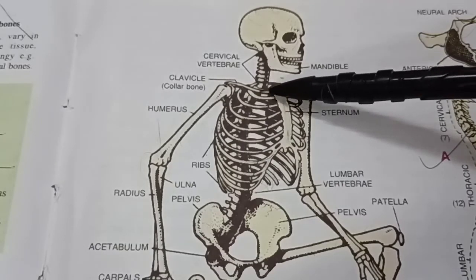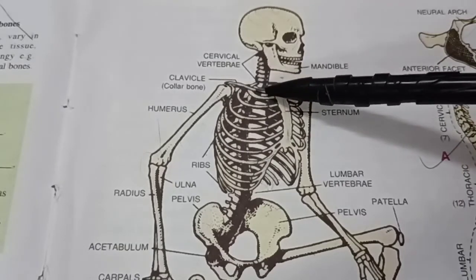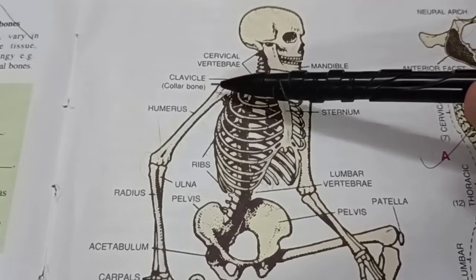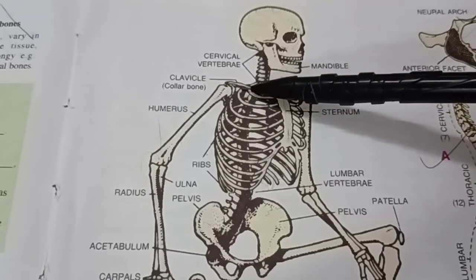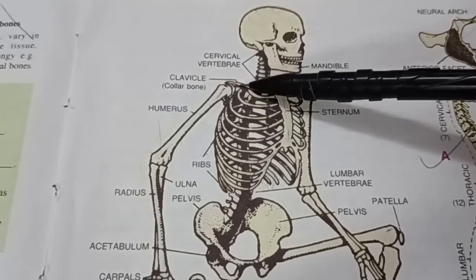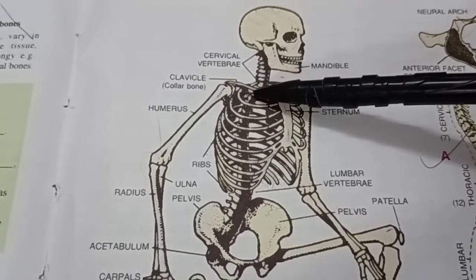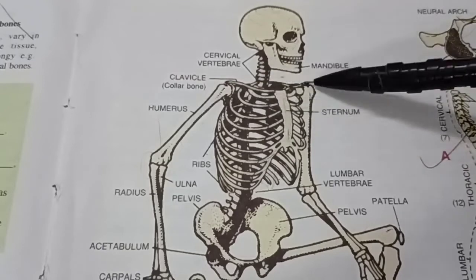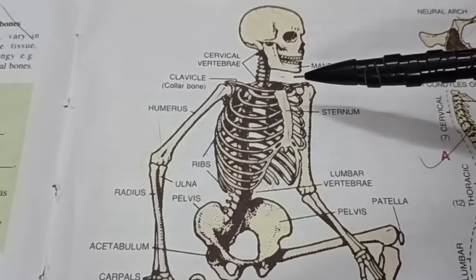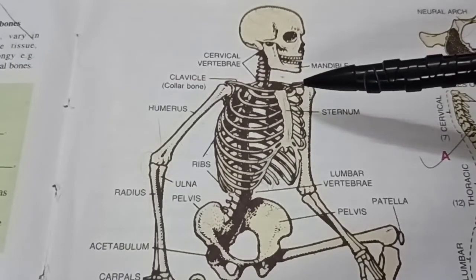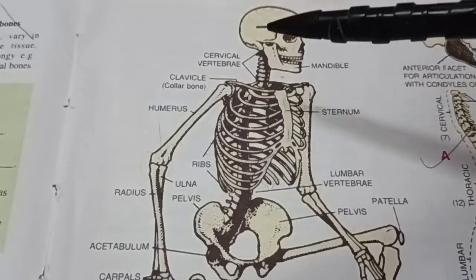Just feel a bone passing right up till your shoulder, just below your neck. It is called the collarbone, clavicle. And behind, you can feel a shoulder blade, which is called the scapula. So two bones here and the same two bones here. So total 4 bones in the shoulder girdle, also called the pectoral girdle.